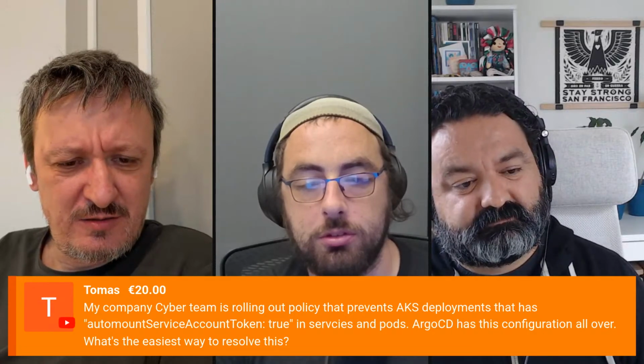My company's cyber team is rolling out a policy that prevents AKS deployments that have automount service account token true in services and pods. Argo CD has this configuration all over. What's the easiest way to resolve this? I will not give a straight answer. Okay, go for it. Use Flux CD. It doesn't have that.